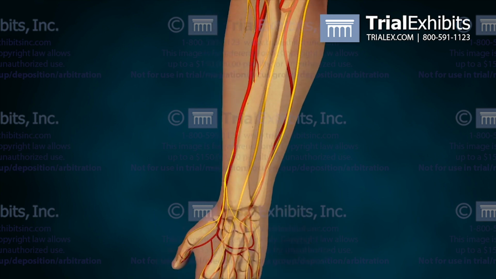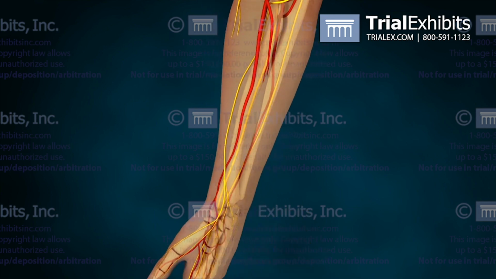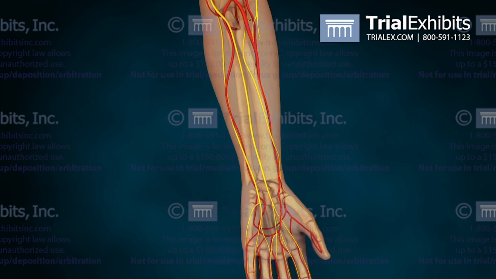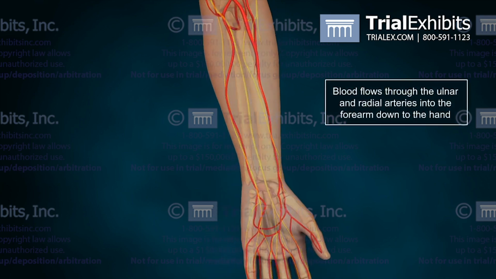This 3D rotation further clarifies these relationships. And this animation of blood flow shows the crucial importance of the arteries in the forearm that provide a supply of blood down into the wrist and hand.